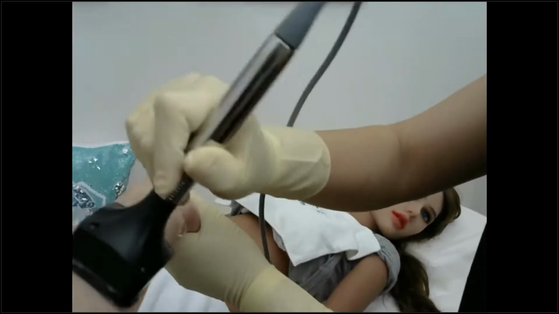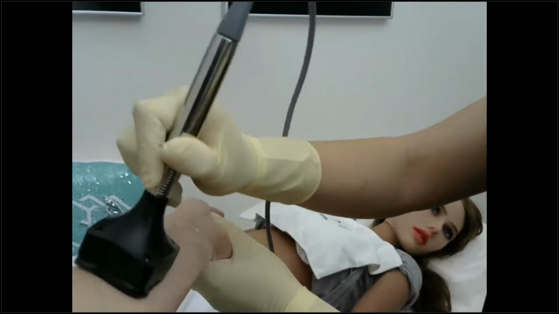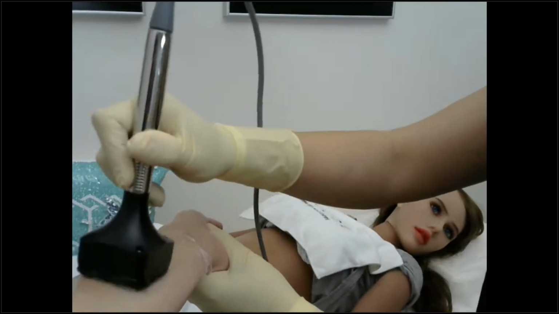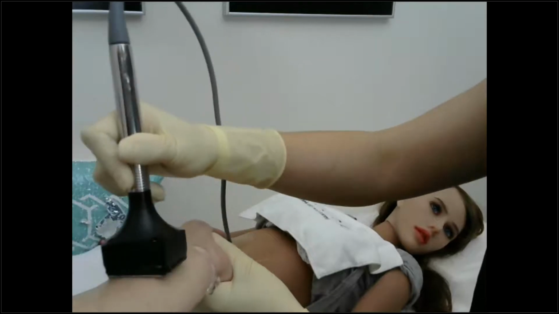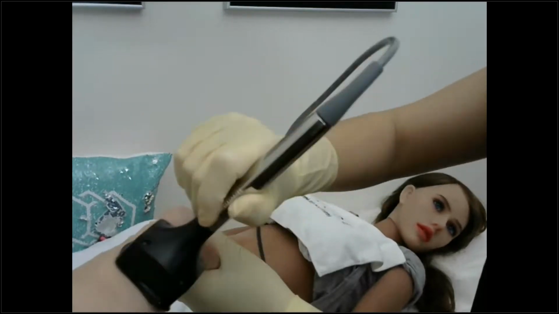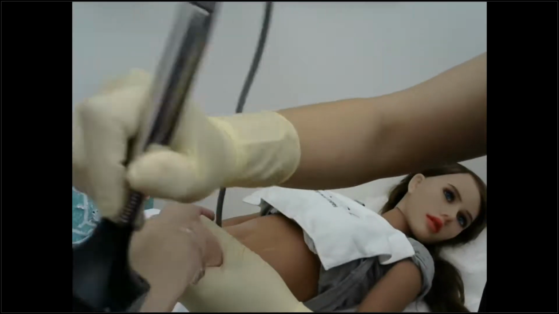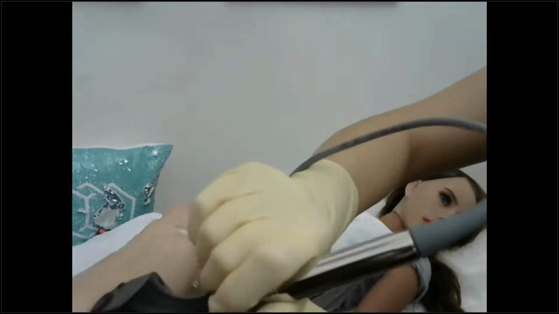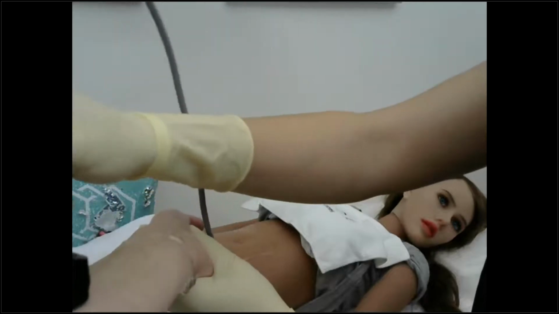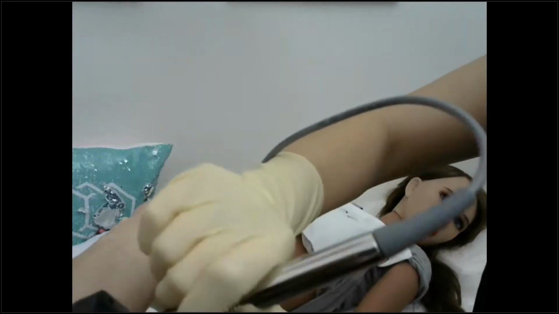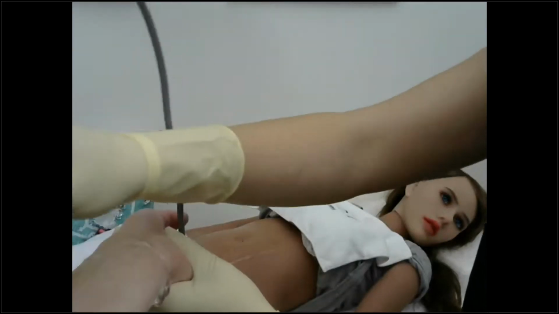I will increase the size of the treatment area in order to increase the temperature faster. And then we go back to listen. You can stay. It's nice, huh? Nice. It's nice. That was too hot. Because I want to increase the temperature faster.